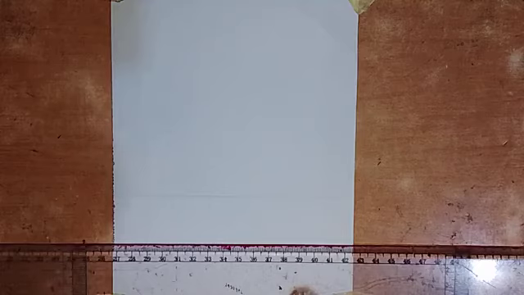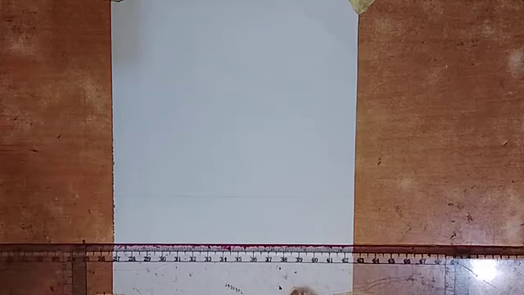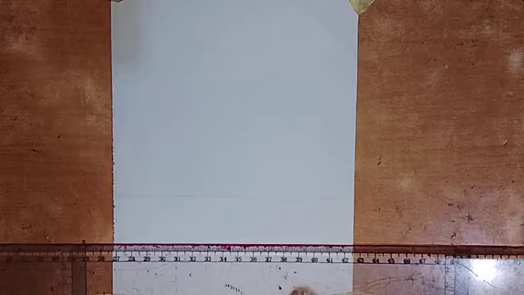I'll read the question again. Draw a parabola when the distance between its focus and directrix is 50 millimeters. Also, draw a tangent and a normal at a point 70 millimeters from the directrix. That is the question that we are going to use. So let's see how the construction of a parabola can be done when we are given a distance between its focus and directrix, and then we also draw a tangent and normal to it using locus or eccentricity method.